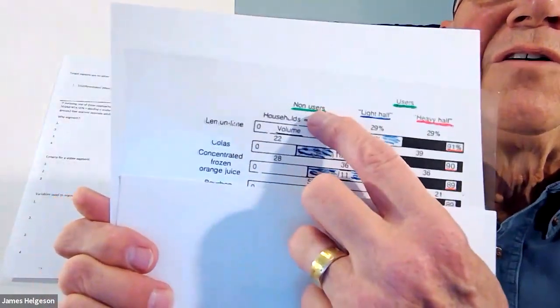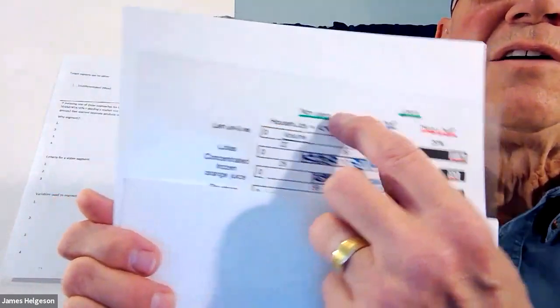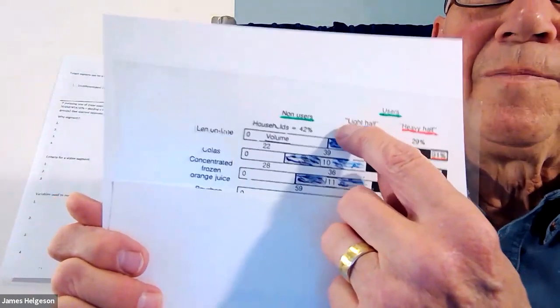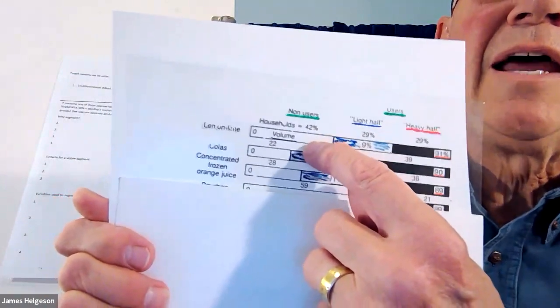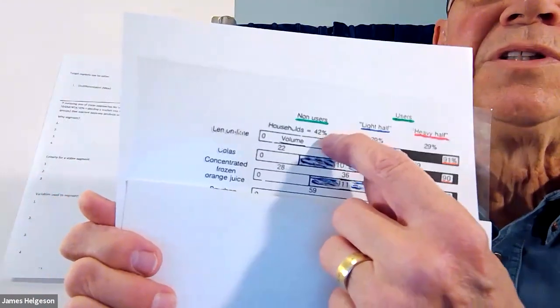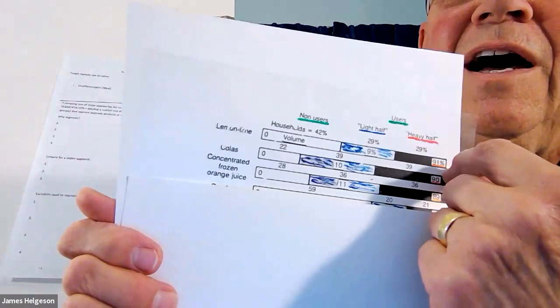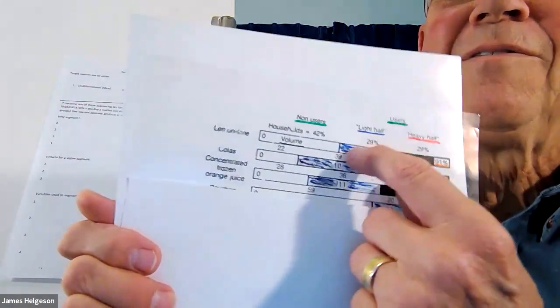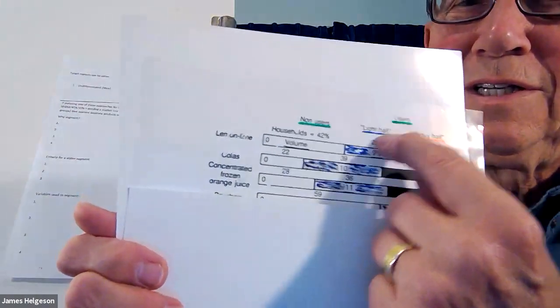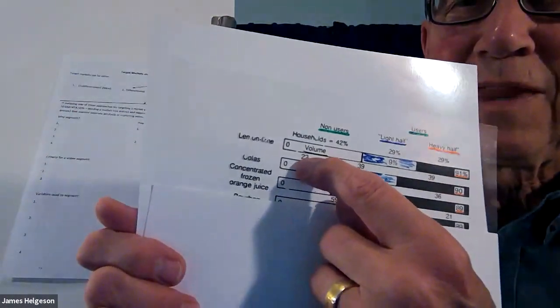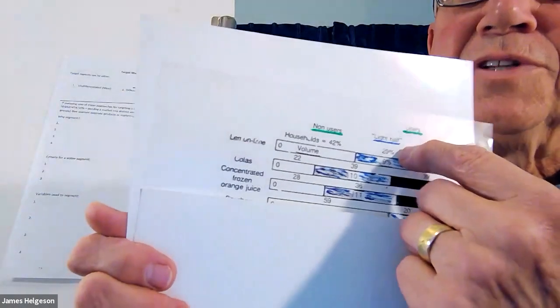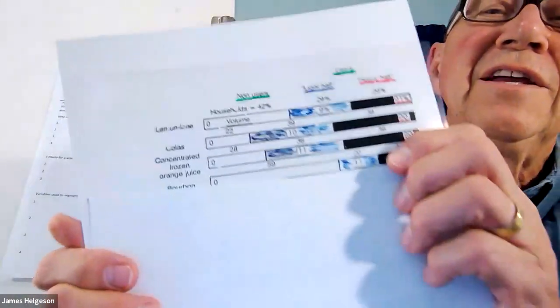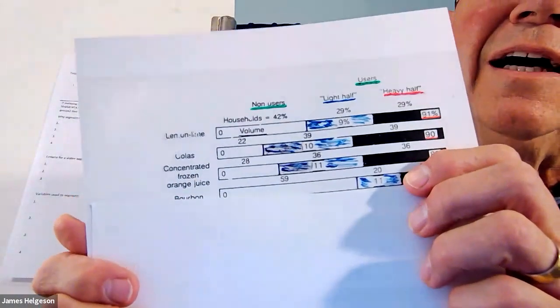And so what percent of the market are non-users of lemon-lime? It's 42% of the households. Then you got, I can do the math, 58% are users. So some folks don't even use it. But then you got the folks that are users. And here's how you come up with this heavy half idea.